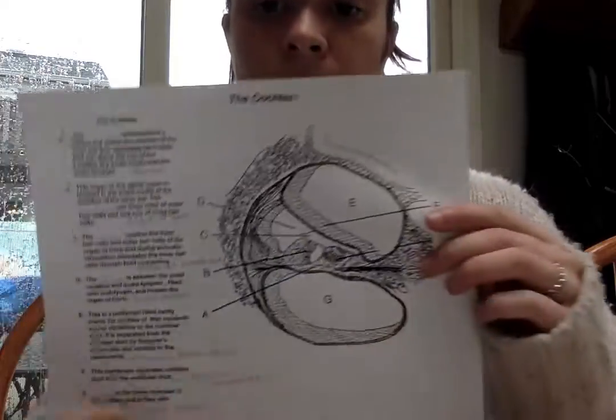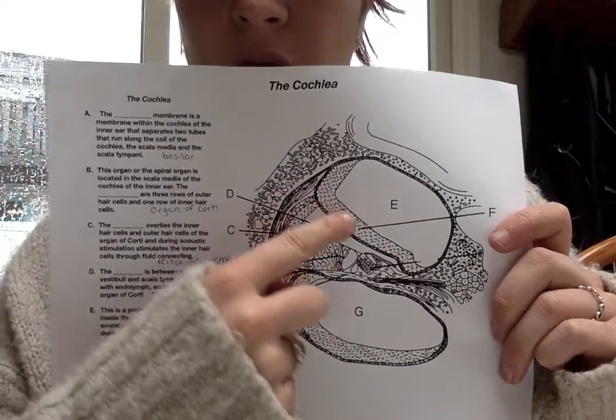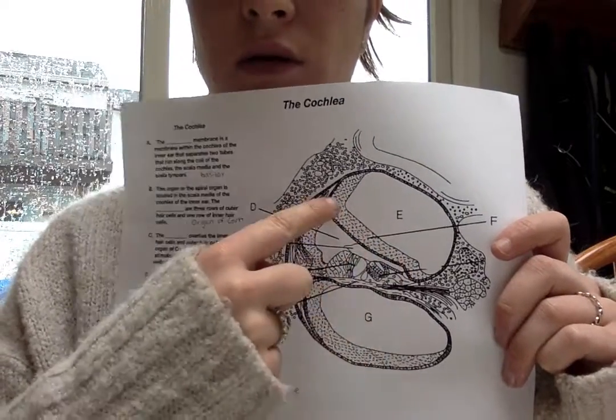E, this is a perilymph-filled cavity inside the cochlea that conducts sound vibrations to the cochlear duct. It is separated from the cochlear duct by the Reissner's membrane and extends to the helicotrema. This is the scala vestibuli. Then we have F. This membrane separates cochlear duct from the vestibular duct, and this is the Reissner's membrane. So as we can see, letter F is the wall over here, and that is the Reissner's membrane.